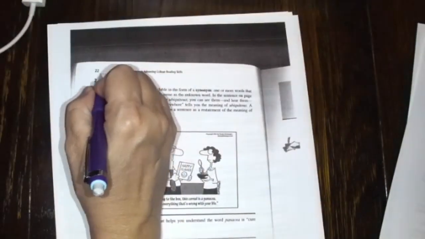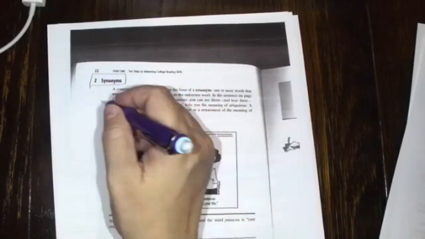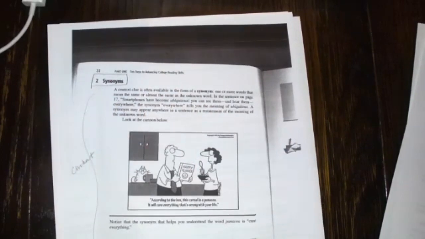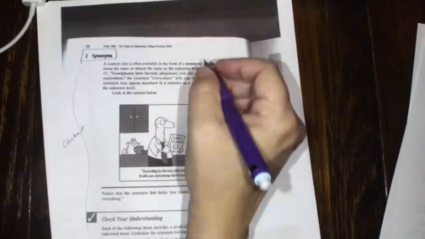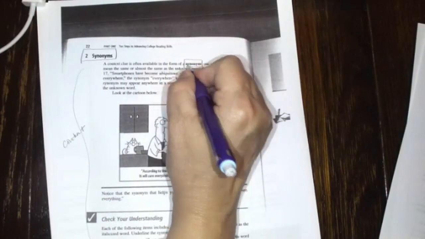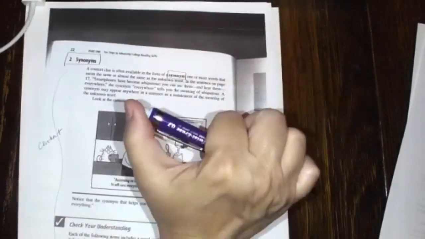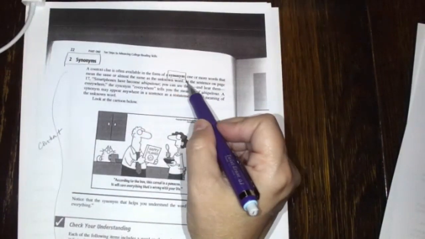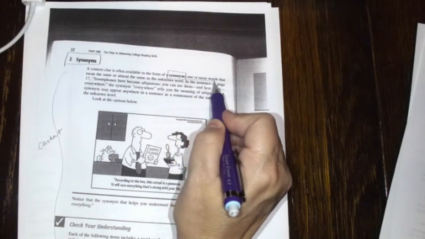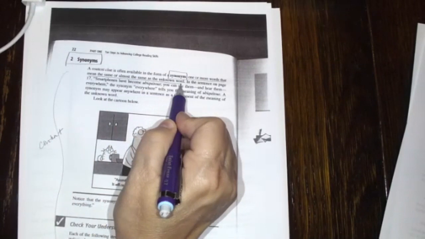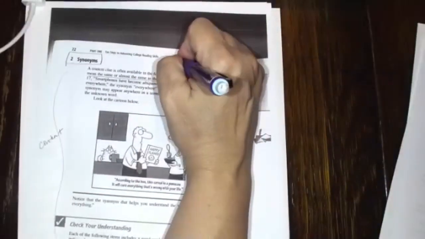And now we have our second thing, synonyms. And I would read all of this. This is all content, so I would read it. But again, here is our boldface word, synonym, and then I'm going to look right after it to see if it is a definition. And it says one or more words that mean the same or almost the same as the unknown word. So there's the definition right there.